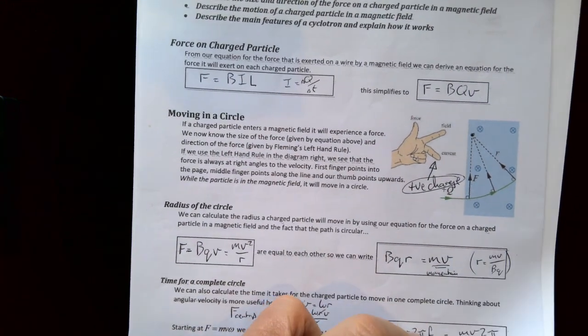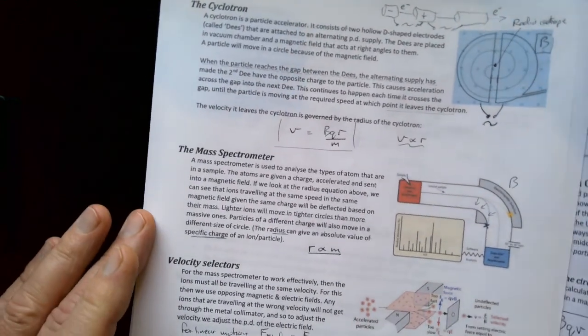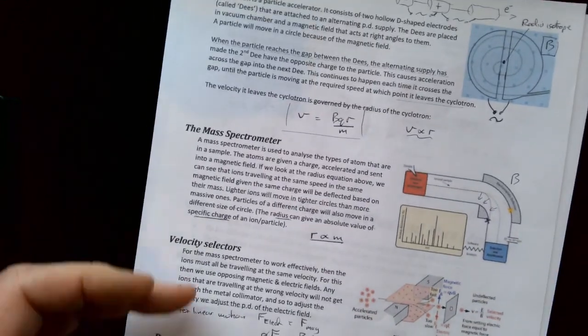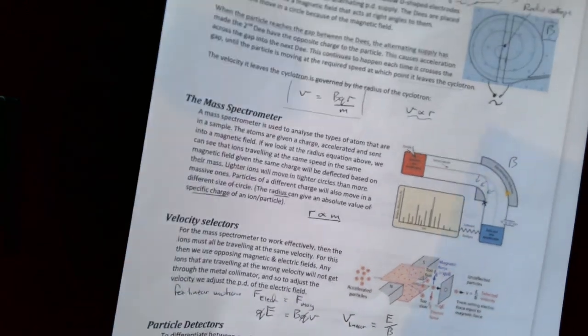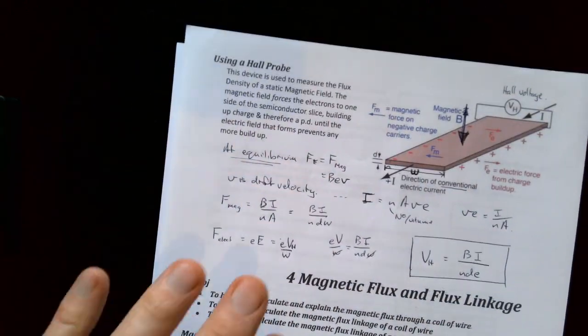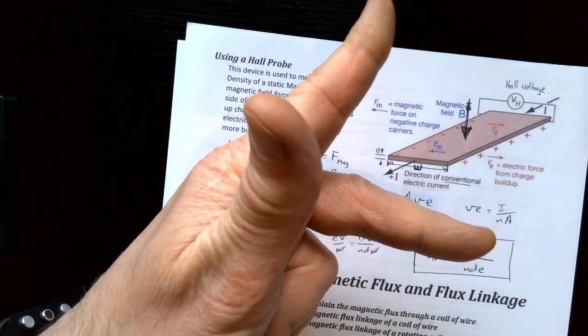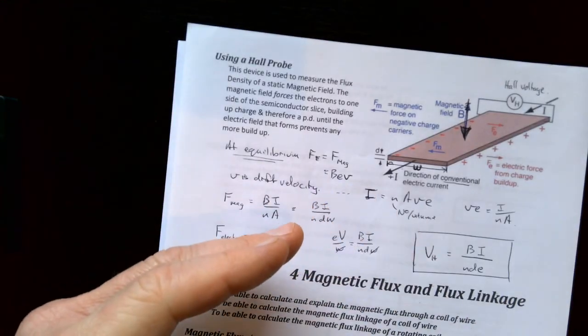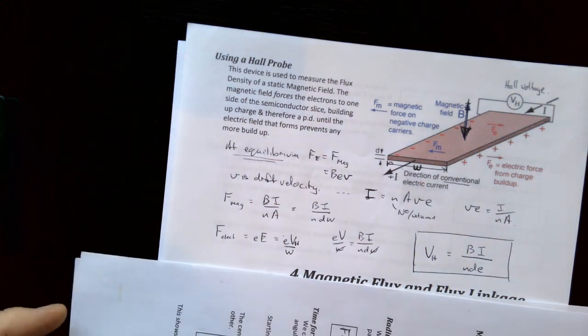And as I say, all of those machines that we've used for different reasons, the cyclotron, the mass spec, velocity selectors, which combined give you particle detectors that we're going to mention quite frequently, and more importantly this for the spec, with the arrow down because of the left hand rule. Keep sticking with those. Practice the questions for section 2 and section 3. They are the ones that come up all the time.